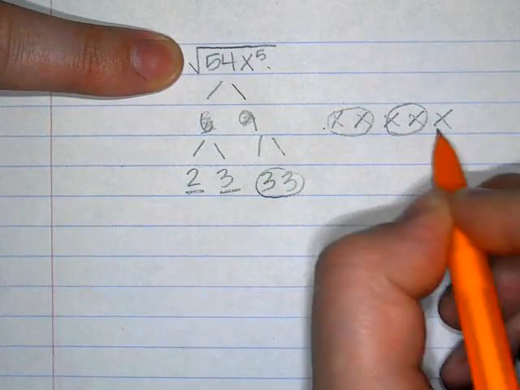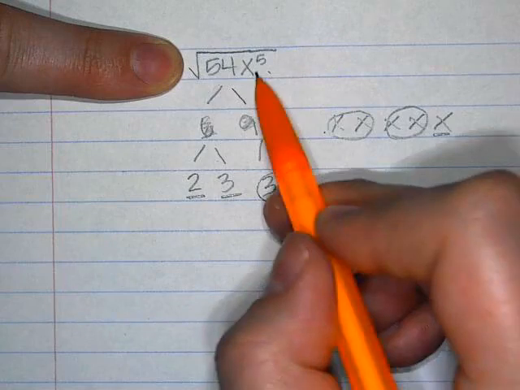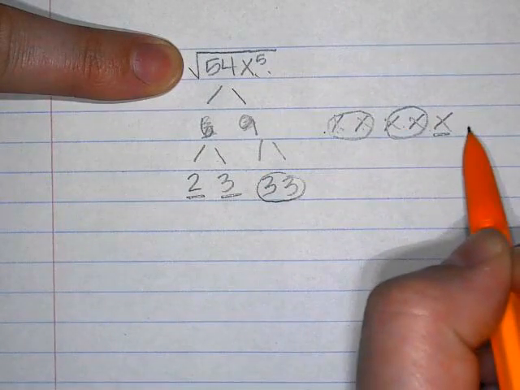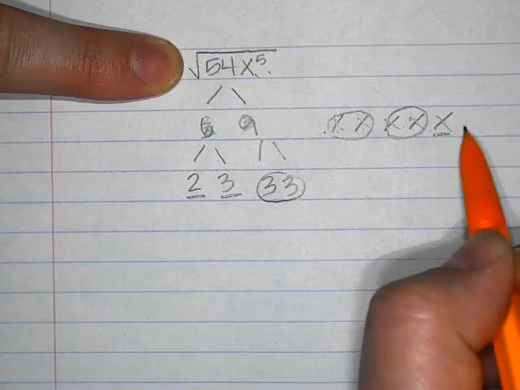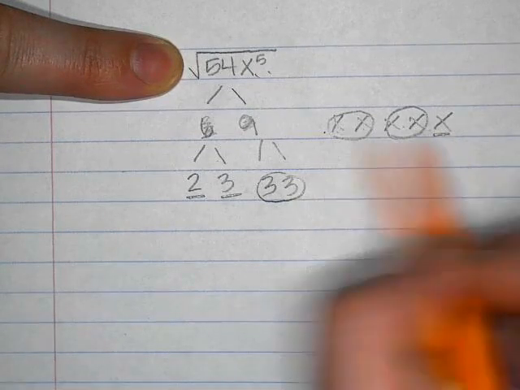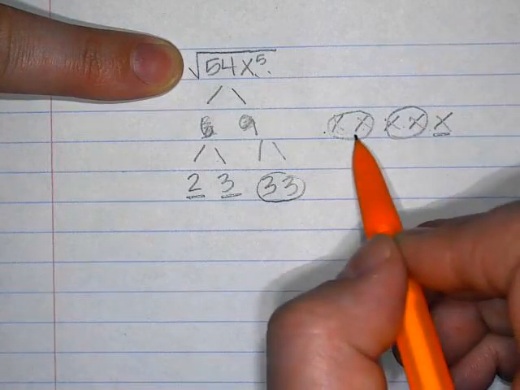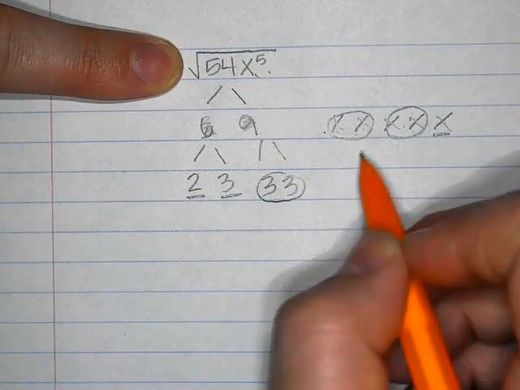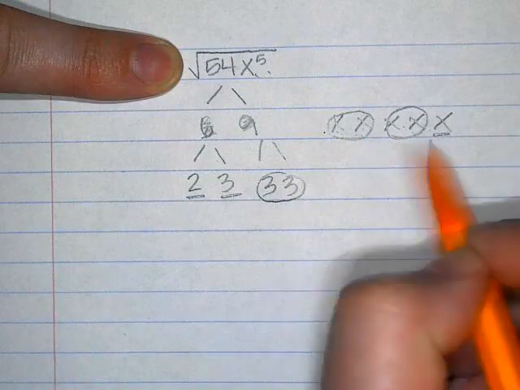Because it was x to the 5th, so I wrote down 5 of them. So 2, 2, 1. Now I'm going to multiply my pairs together, and then I'll put my singletons underneath.